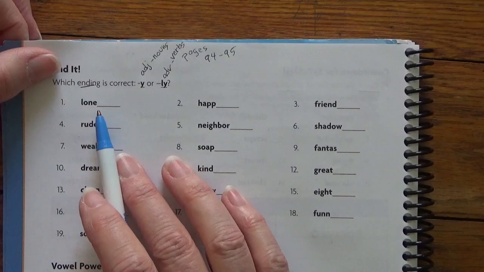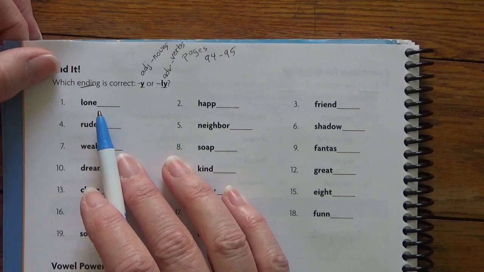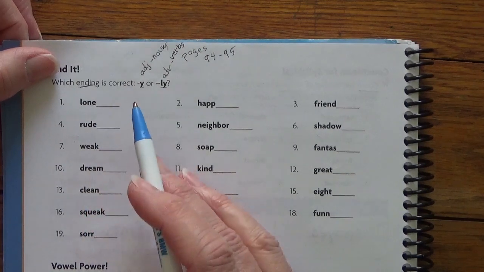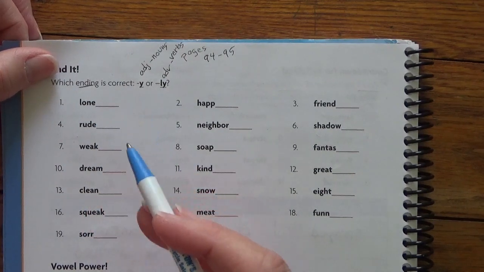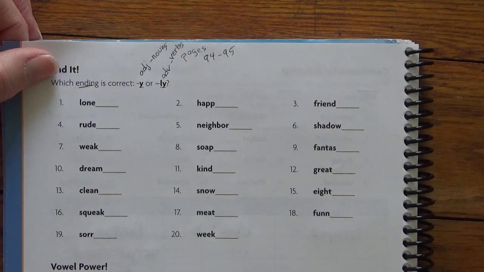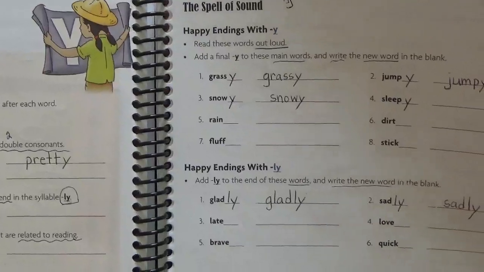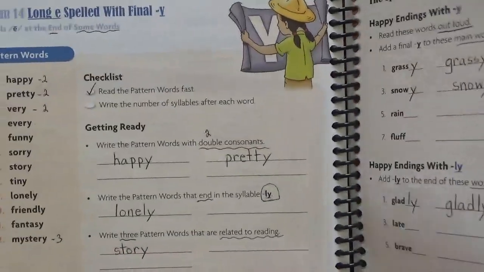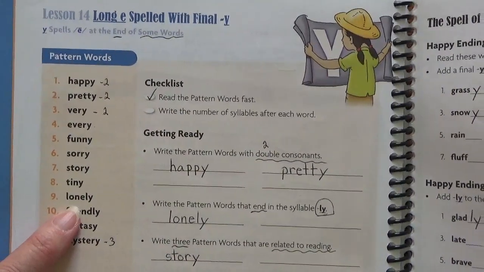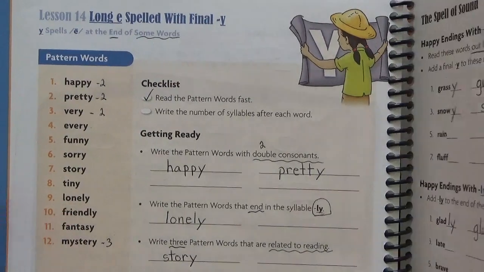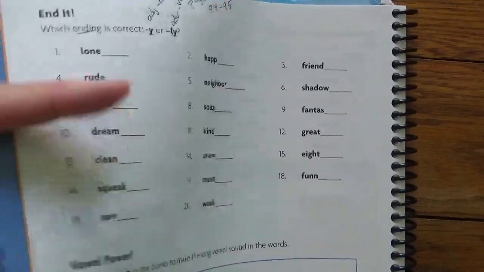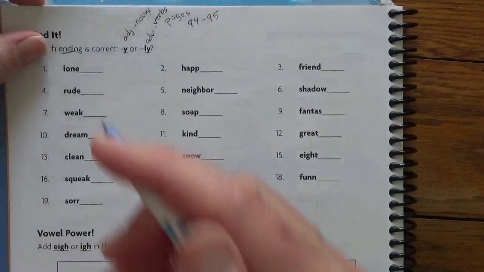So lone, lonely. He was lonely, so he sat upon the bench, lonely. And I think that one might be in here. Let's look. No, it's not. I thought it was. Oh yeah, look, it's right here. It's one of our words, lonely. Page 94. So I'm going to add an LY.